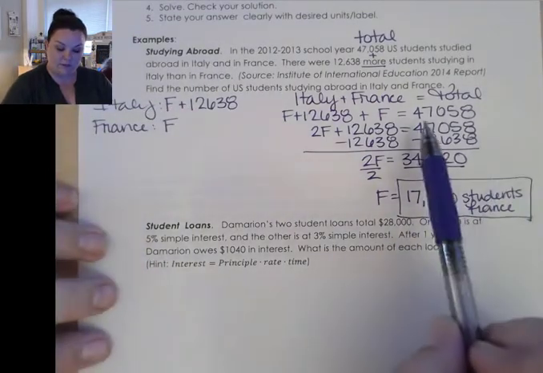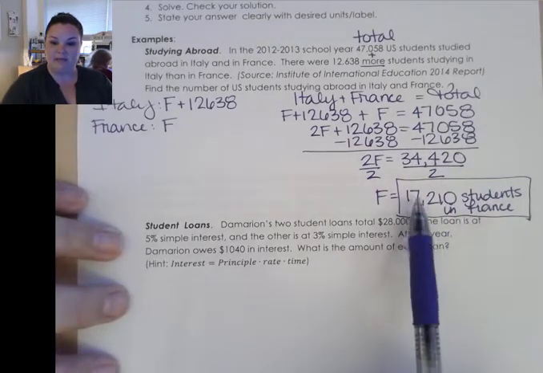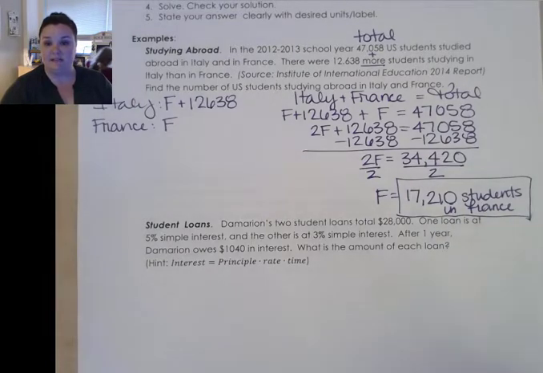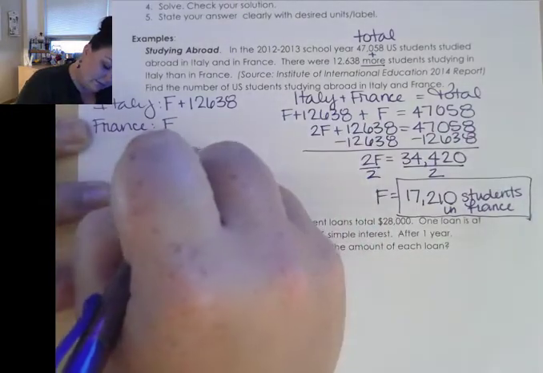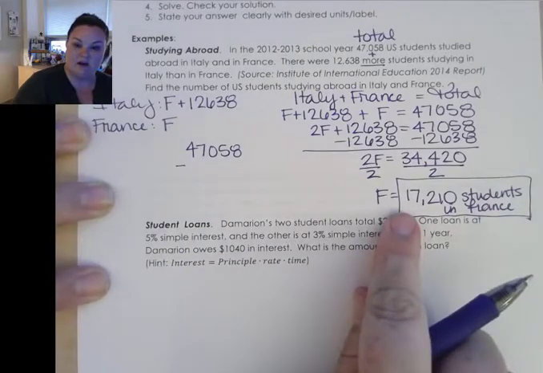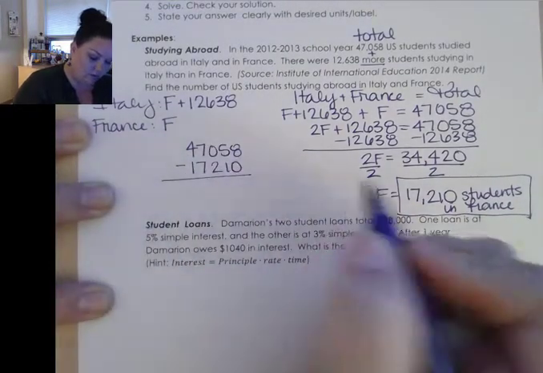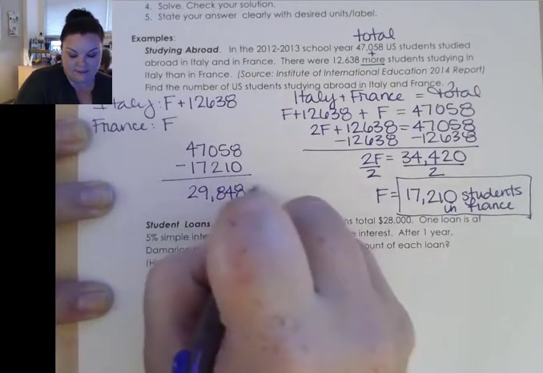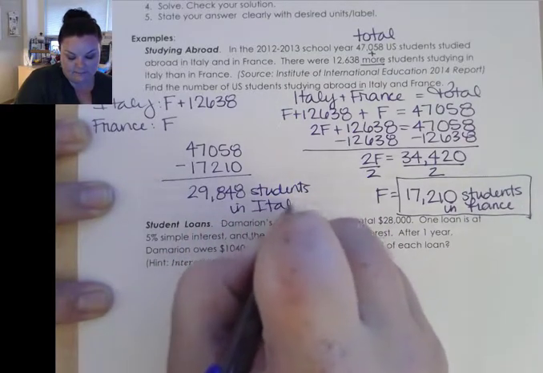Or, since we know the total number of students, we can take that total number and subtract the 17,210 to figure out how many is left in Italy. Okay, either way works. I'm going to go ahead and just subtract it. I'm going to do 47,058 and subtract the answer we got for France, which is 17,210, which leaves us with 29,848 students to be studying abroad in Italy.